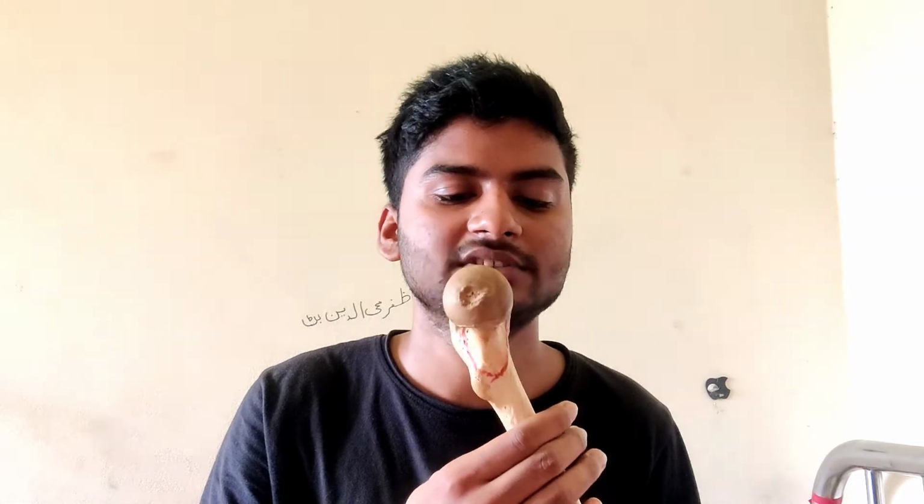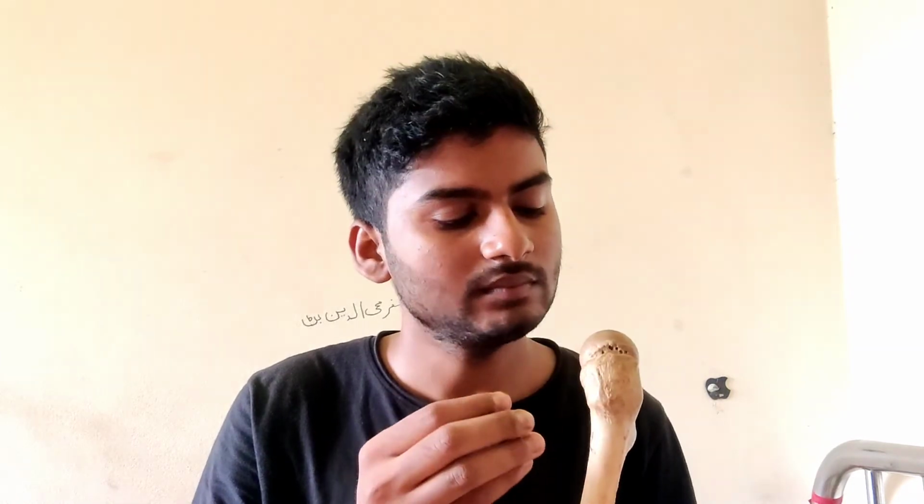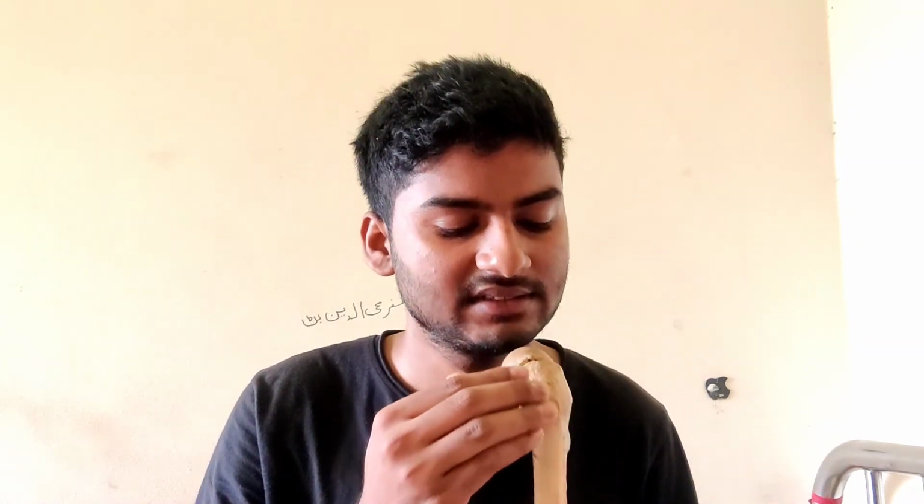And now I am going to say the muscle attachment of this area. This is called the greater trochanter. Okay, this quadrangular area is called the greater trochanter, and there are an upper border and 3 surfaces. This one is the anterior surface, this is the lateral surface, and this is the medial surface. In the medial surface there is a fossa called the trochanteric fossa.